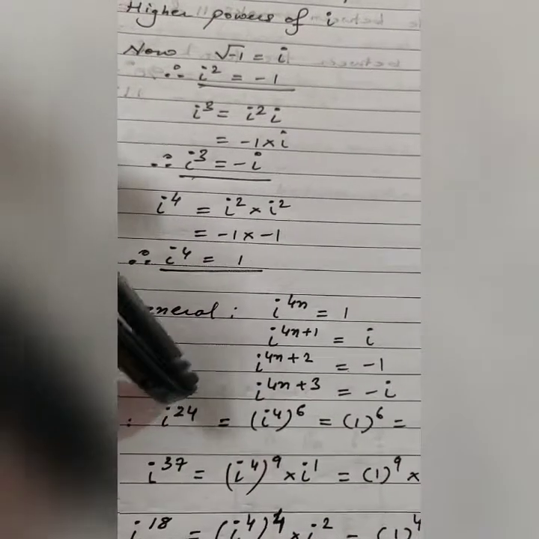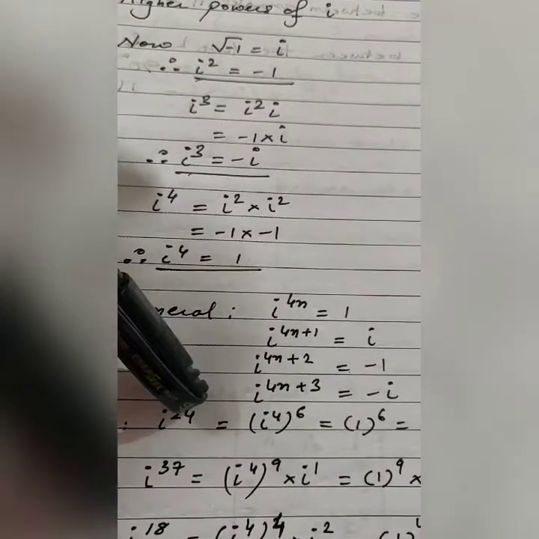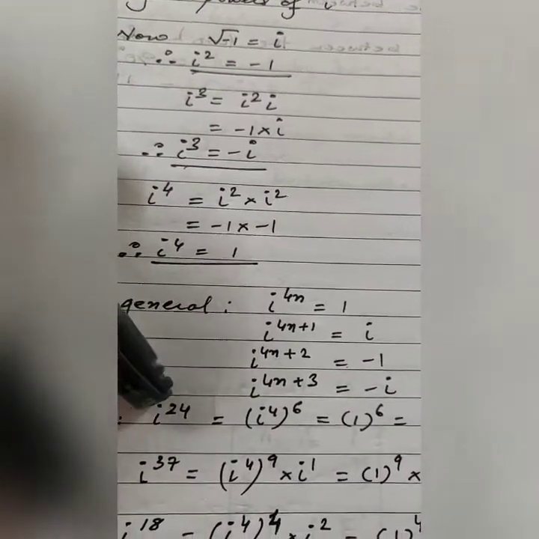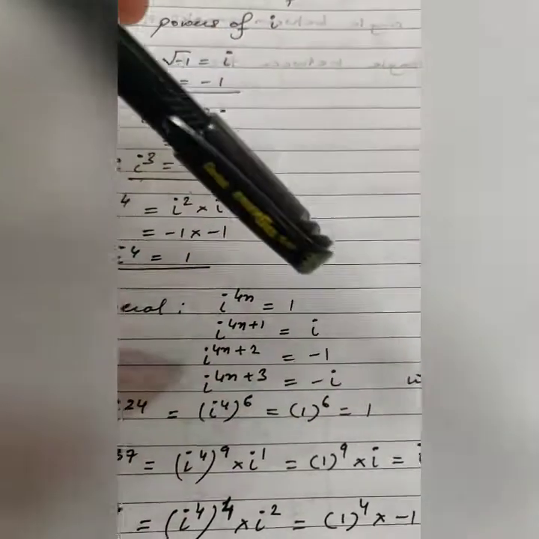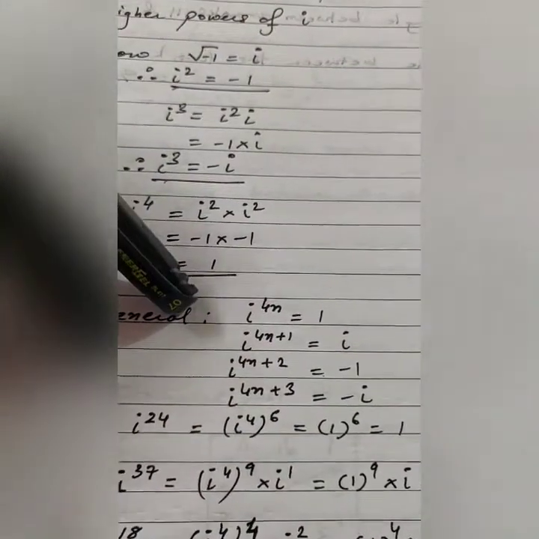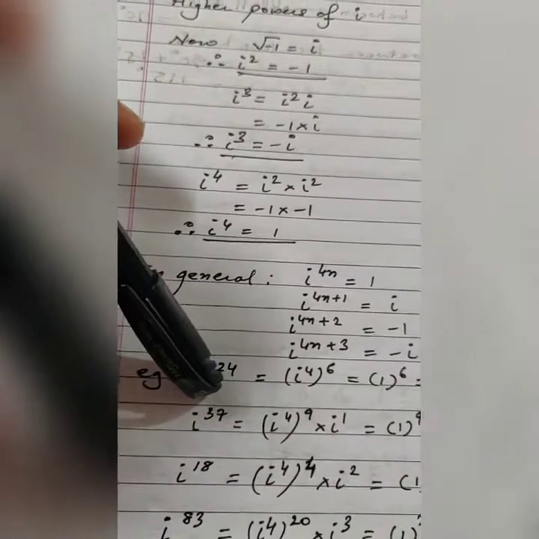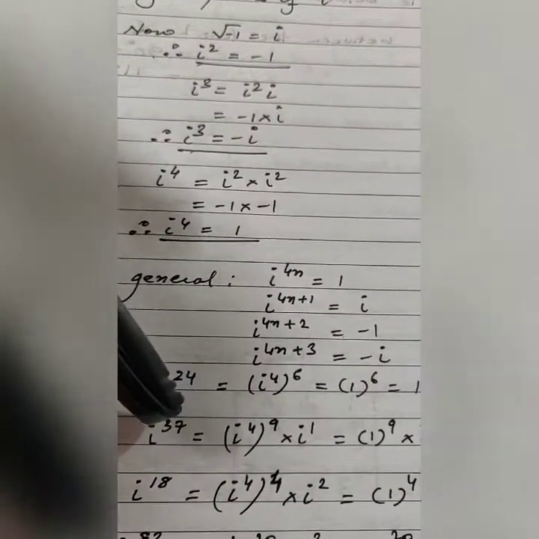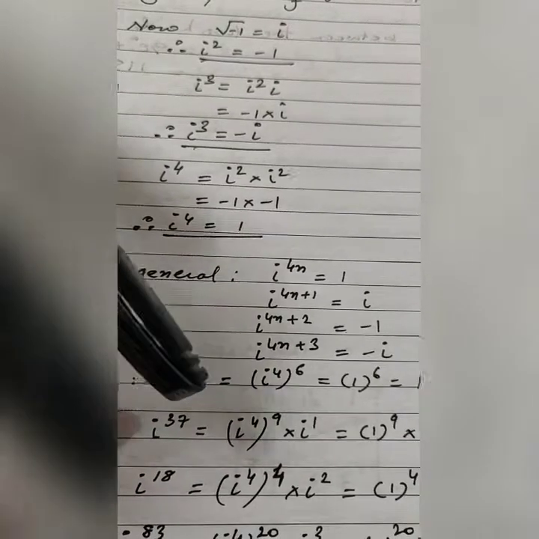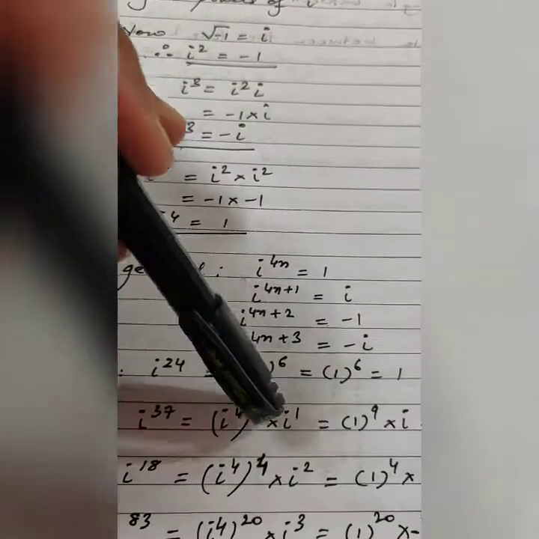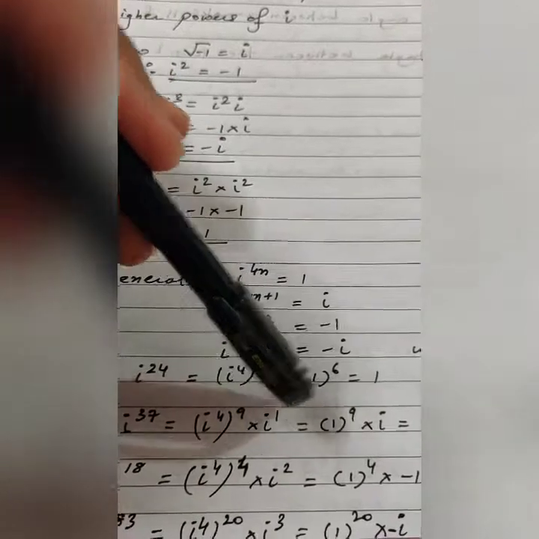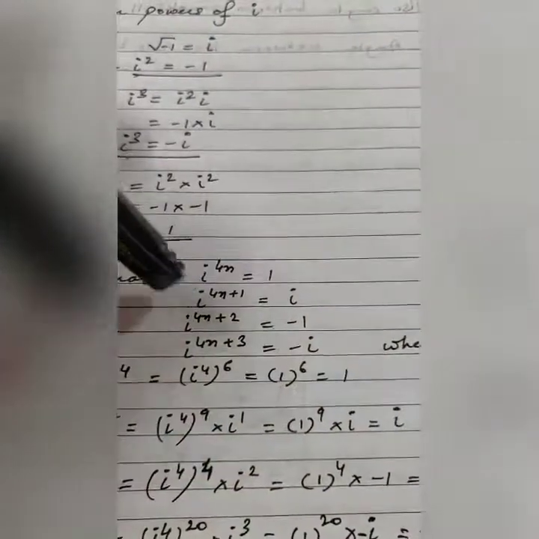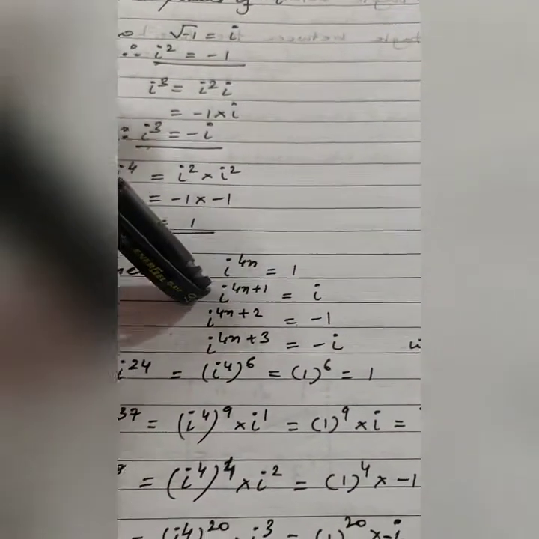So you can actually understand that if 24 is a multiple of 4, you can directly replace that i raised to 24 by 1 as per this generalization. Now i raised to 37 is one number above 36, and 36 you know is a multiple of 4, so it's i raised to 4 raised to 9 into i raised to 1, so that's 1 raised to 9 into i. The answer will be i. So this is an example for i raised to 4n plus 1.